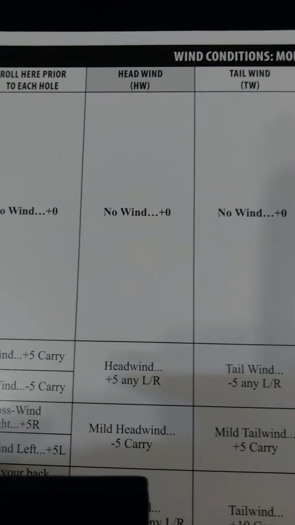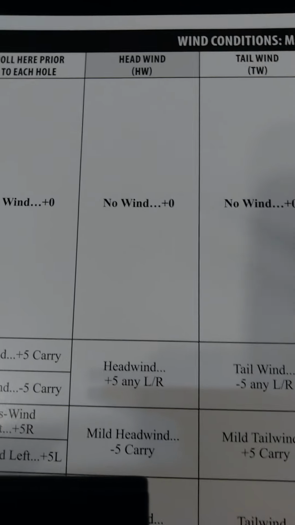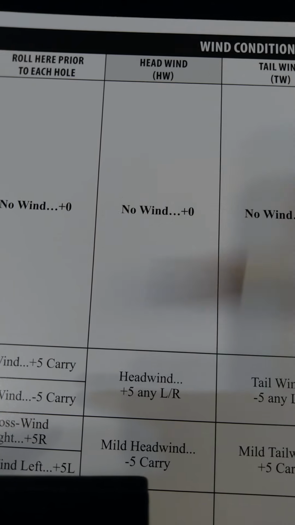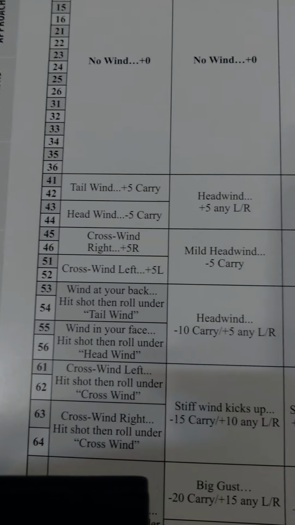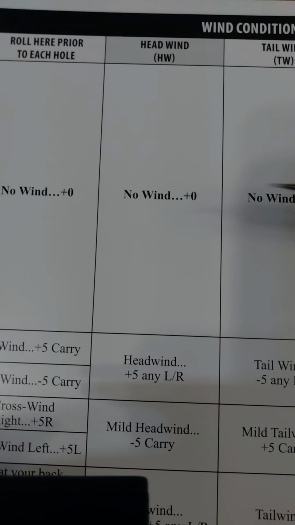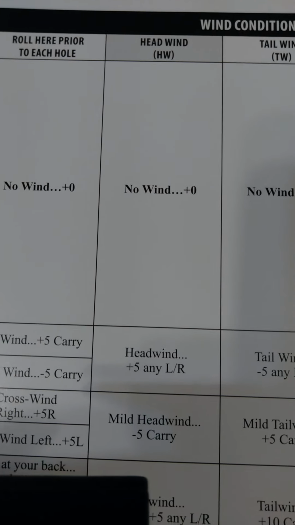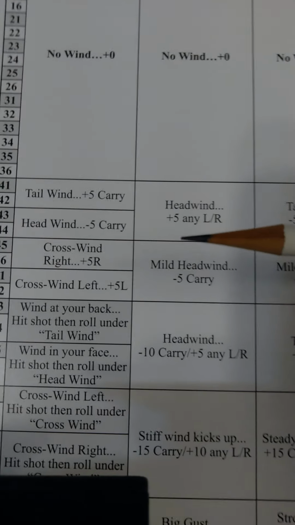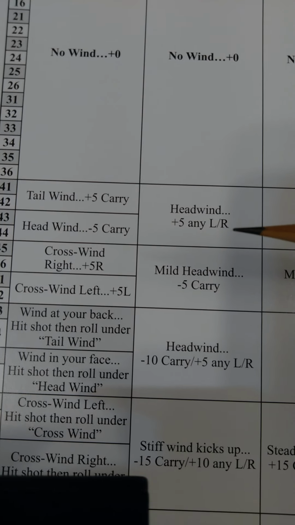So we're going to use this headwind column after we hit the shot. We'll roll, get our initial point of carry, and then we'll roll here and see what we get. See what these results look like. Sometimes we don't have any effect of the wind, so we don't want to overplay it with moderate conditions. And this one is headwind +5 to any left-right outcome.